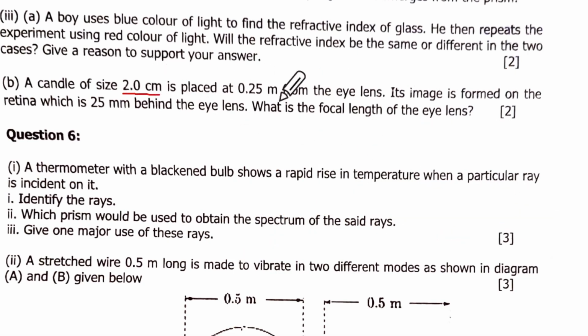The candle of size so-and-so is placed so many meters from the eye lens. What is an eye lens? Convex or concave? Eye lens is a convex lens. If you are confused, remember you are able to see because the image has fallen on the retina. That means it has fallen on the screen, which means it's a real image. A real image can't be concave. So height of object is 2 centimeter and it will be positive, correct?